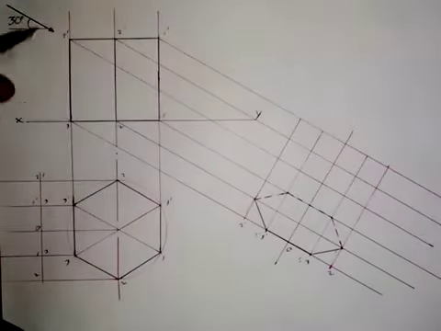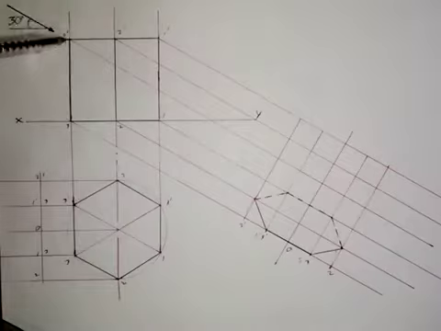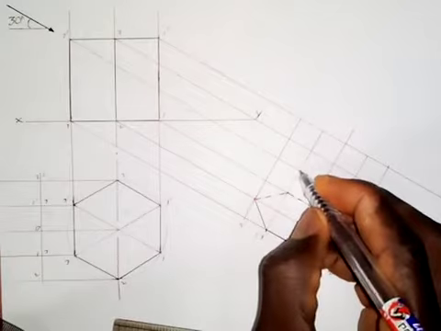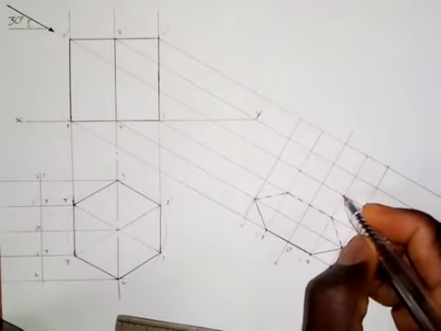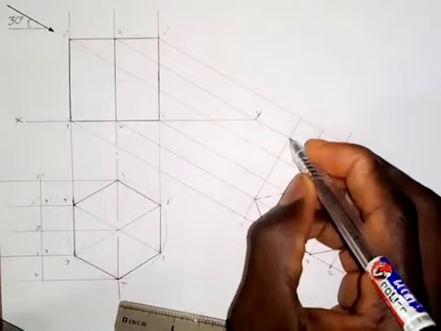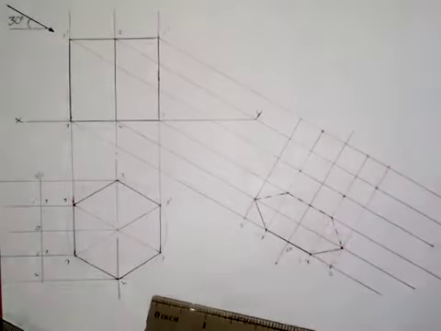So the next is the top view, the top part of the prism. We are going to see the hexagon on the top part. We see it complete. So what we need to do here: here we have this is 3, and this is also 3 here. Here we have 2, here we have 2, and this is 1. This is also 1 here. So we join this together.